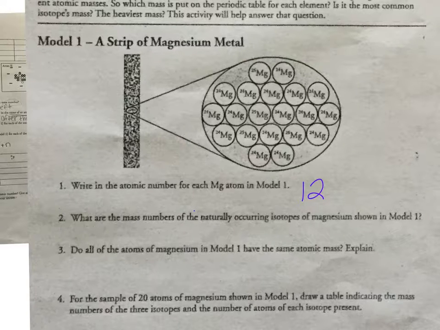Does this magnesium ever change, or is it always magnesium? It's always magnesium. So, does the atomic number ever change? No, they all have an atomic number of 12. I need you guys to grasp that concept. Your atomic number isn't the thing changing. What is the thing changing on all these isotopes?